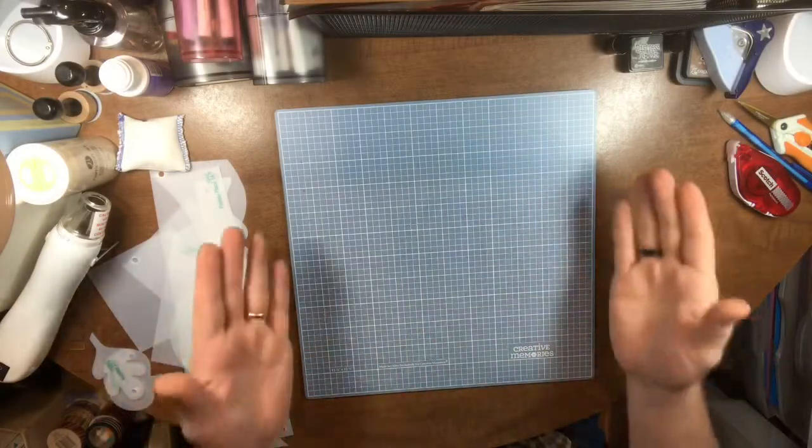So kick back and relax and then get out your notebook and pen and write down some tips from the Nifty Scrapbooker. And today we're going to talk about laying out a page.